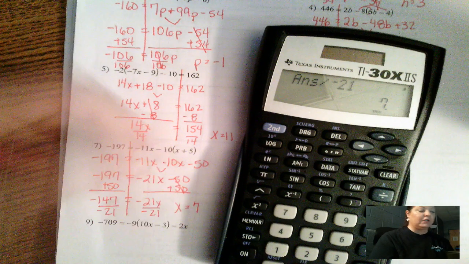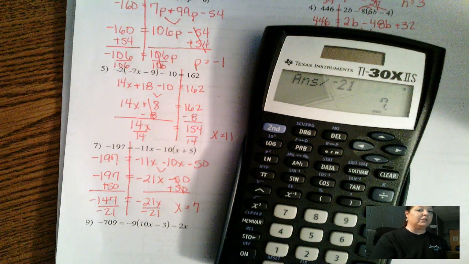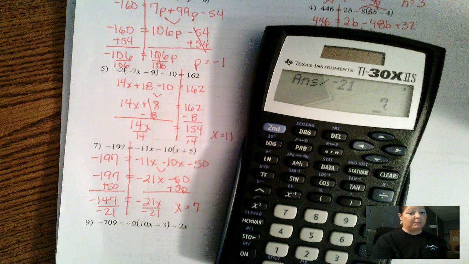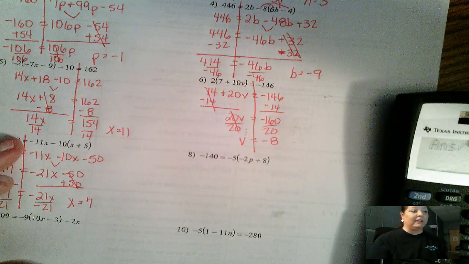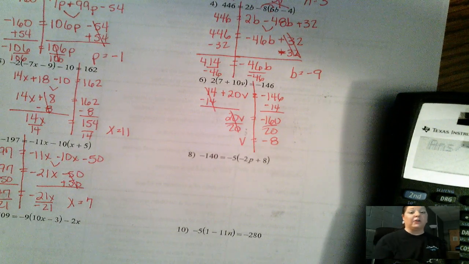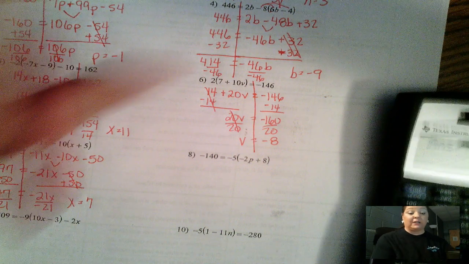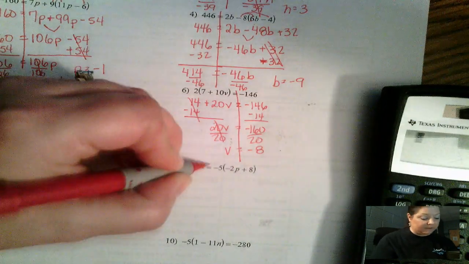So just make sure when you're using your calculator that you're putting your negatives in there if you need them, because if you don't, and you think you'll remember, and you forget, then you're going to get the answer wrong. Okay? And then your check step will come out wrong, and you're going to think you've done something terribly wrong, and it could just be that you didn't put a negative in there. Alright, that happens, trust me.